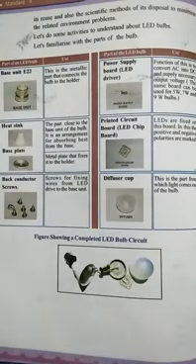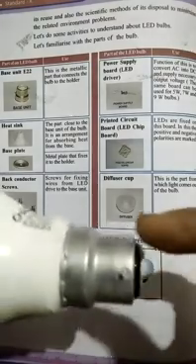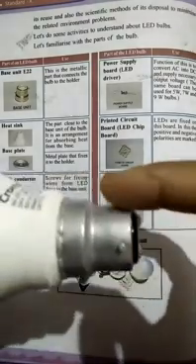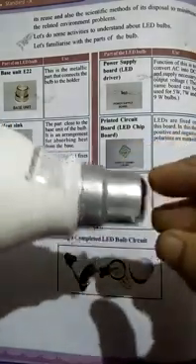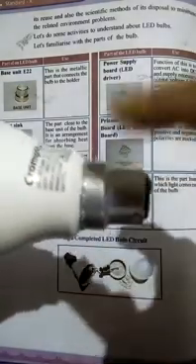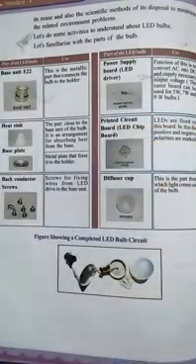First, the part is the base unit. This base unit is a metallic part that connects the bulb to the holder. You can see here, this is the metallic part with which we fix the bulb to the holder. So this is the base unit, a metallic part that connects the bulb to the holder.